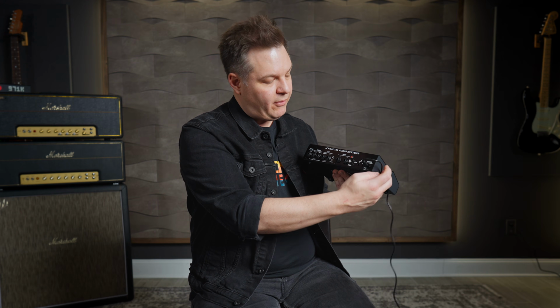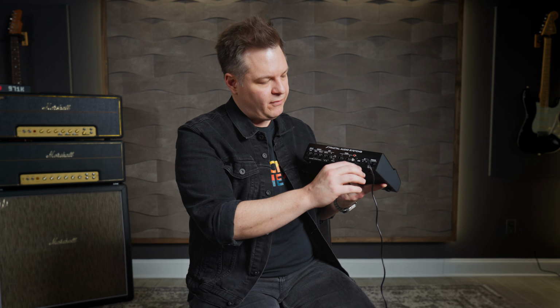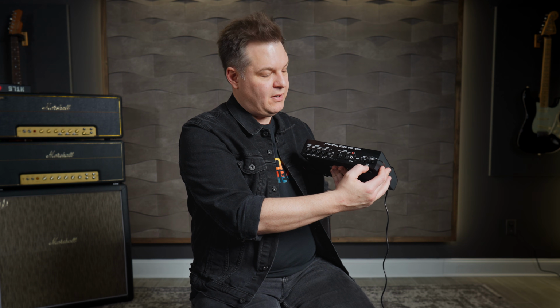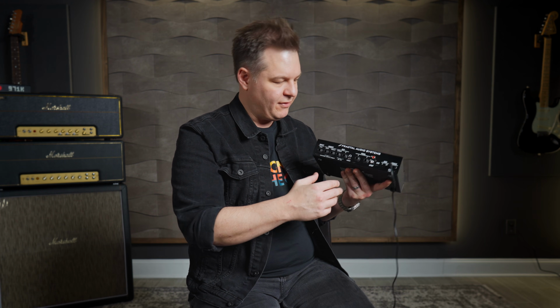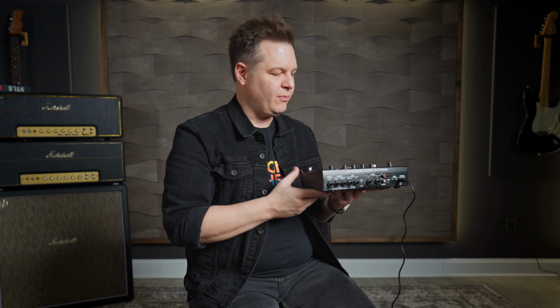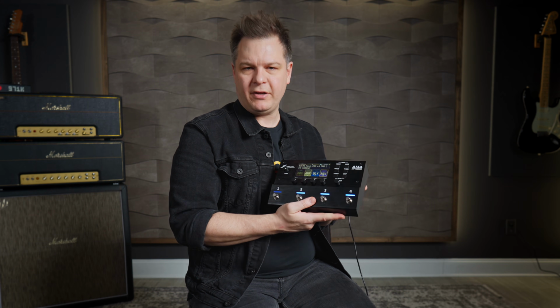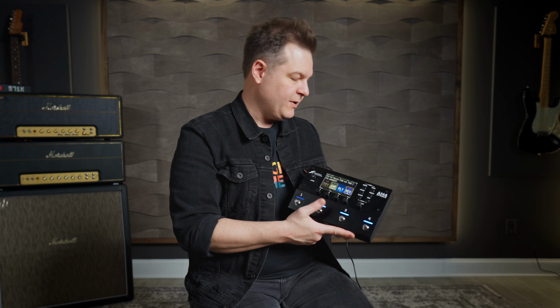And then you've got the power, which is a standard pedal power unit, 9 volt. It does require 1.5 amps. So it's a pretty power hungry unit, as you might imagine, given the screen and everything this thing does. So make sure that you're sending enough amperage to it if you're putting this on a pedal board, which we are going to demonstrate in this video as well.